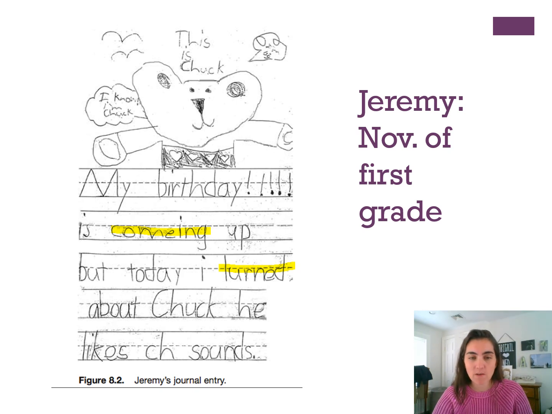About, look at that sight word. Chuck, that's really great phonology and orthography there. Ch, k. He represented all those sounds, and he even picked the right digraphs and vowel to do so. And the word I learned about Chuck, he likes ch sounds. I don't know if that word was on the board or not. I'm assuming it wouldn't be, but look at that. That's really great. This child has strong phonology, orthography, morphology. This is looking good.